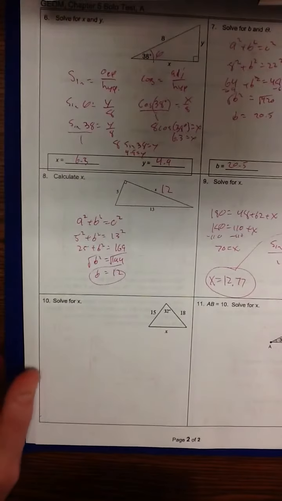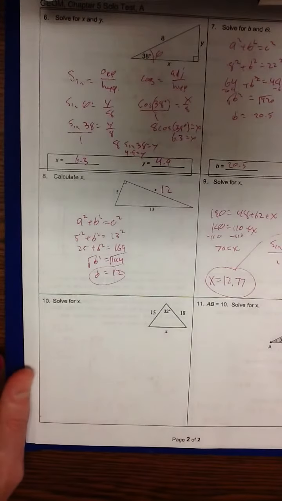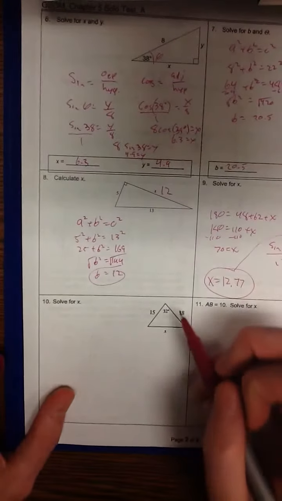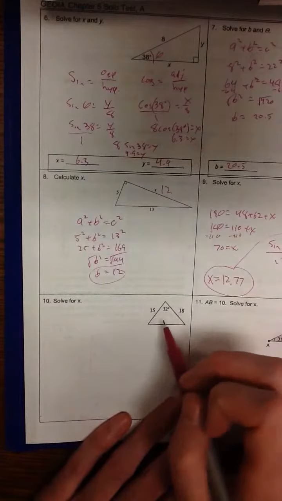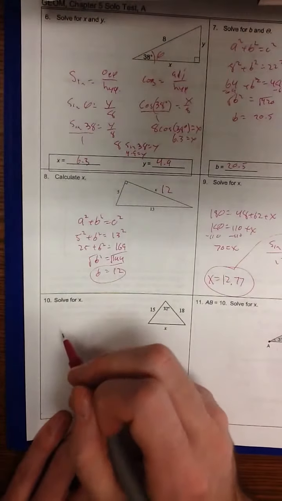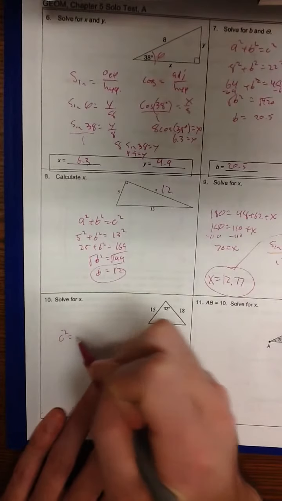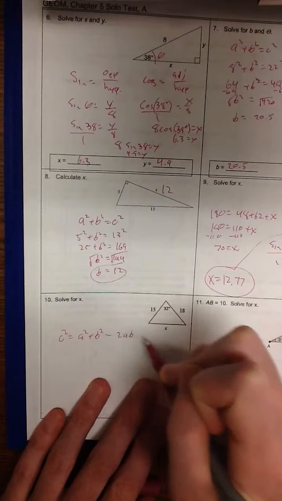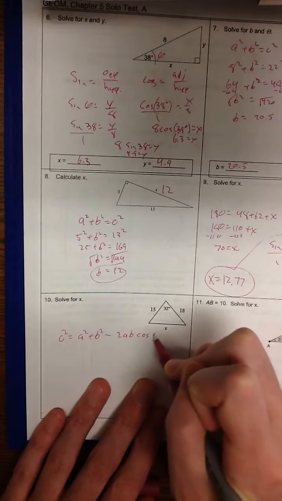Number 10, we also had to solve for x. It looks like we might want to use the law of sines, but if you check your triangle toolkit, you'll see that if I have two sides and the angle between them, we actually want to use the law of cosines. That's c squared equals a squared plus b squared minus 2ab cosine theta.